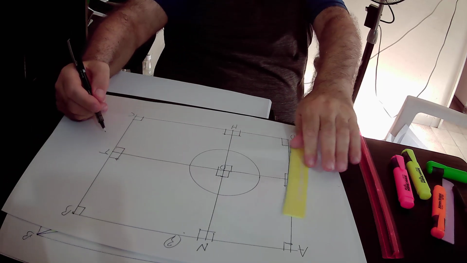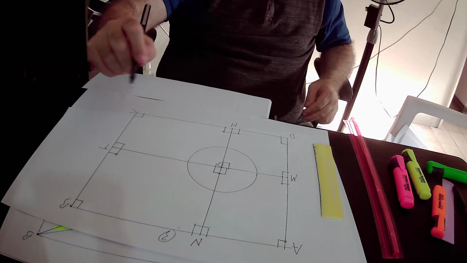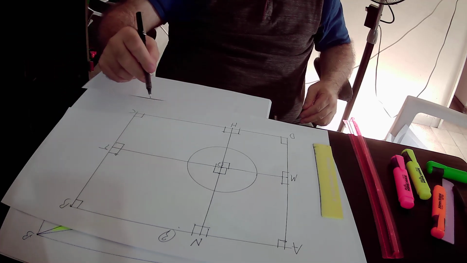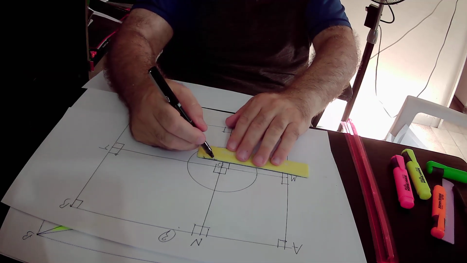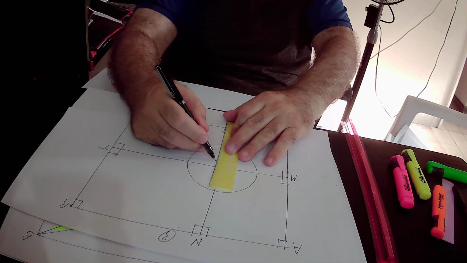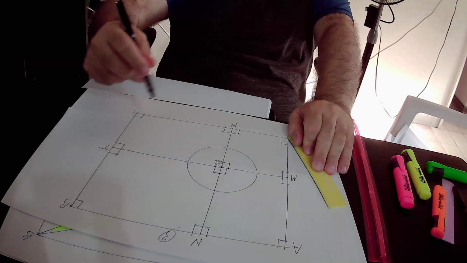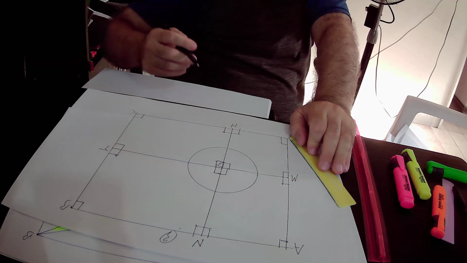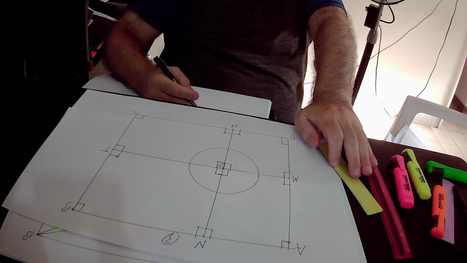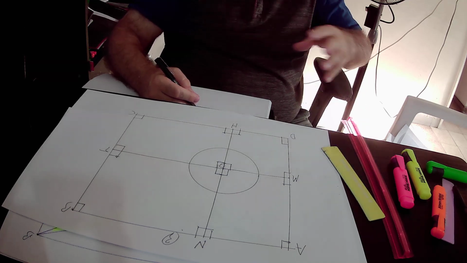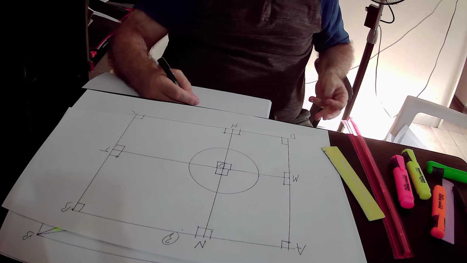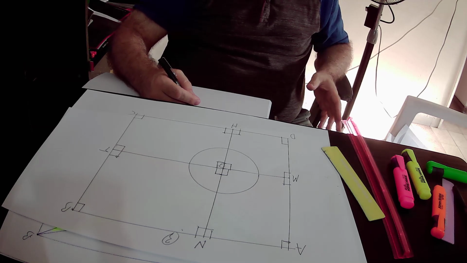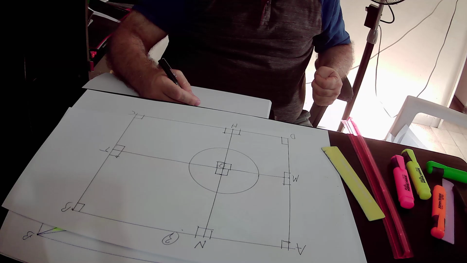And finally, in quadrangle OTHC we have 1, 2, 3 right angles, therefore the fourth angle must also equal 90 degrees, and therefore quadrangle OTCH is a rectangle. So we found out that inside the big rectangle ABCD we have 4 small rectangles.